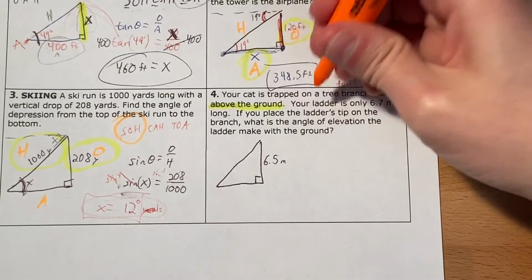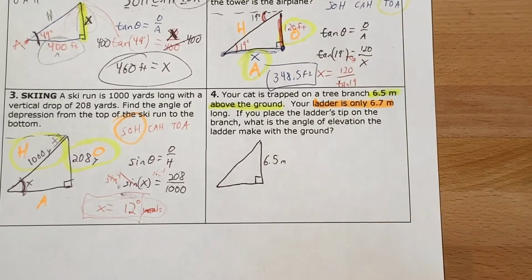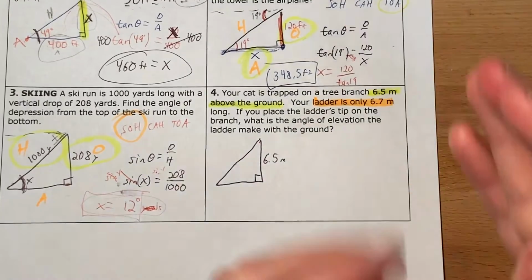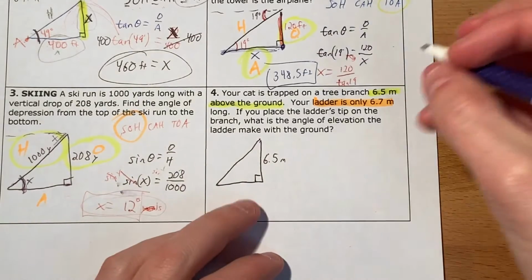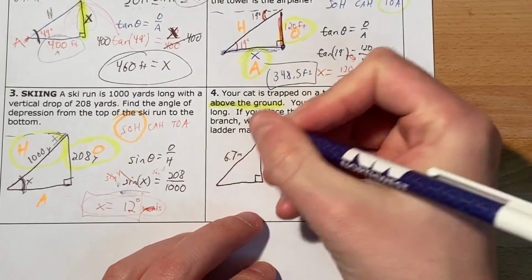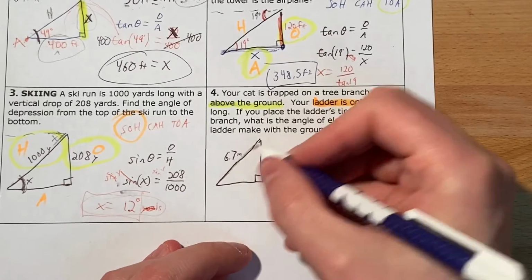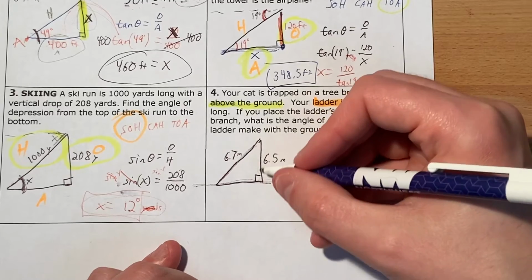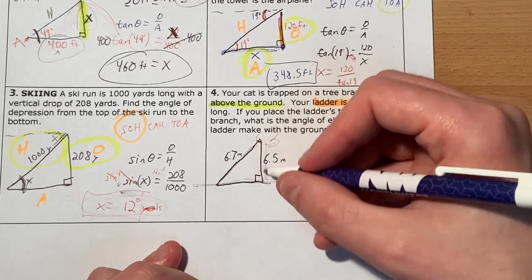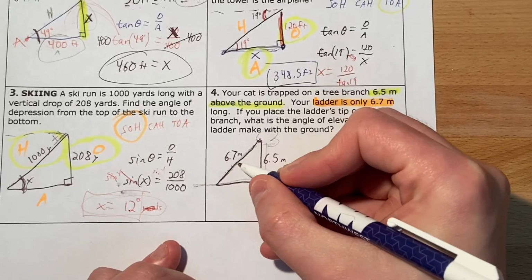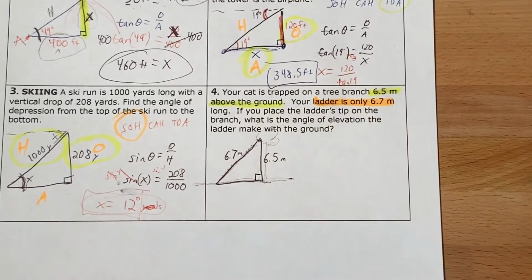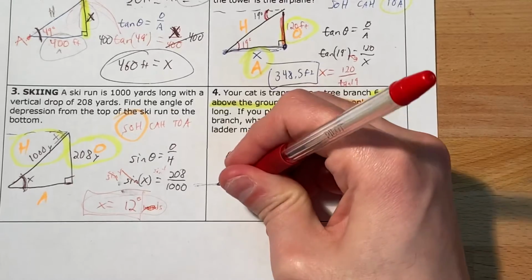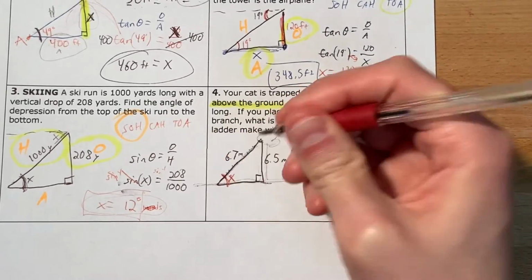So the ladder is 6.7. Remember that the ladder is something you lean against the building. So this is going to have to be the 6.7 meters because this is the ladder. The ladder is what you lean. This is the ground. This is the tree. And this is your ladder, right? That you're going up. If you place the ladder's tip on the branch, what is the angle of elevation? So that is our x again.